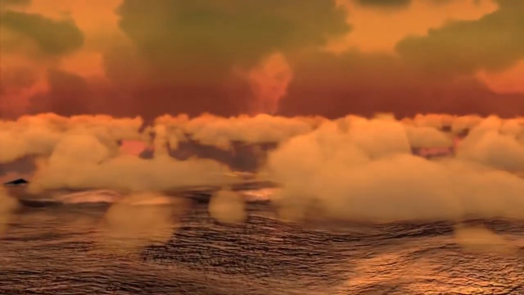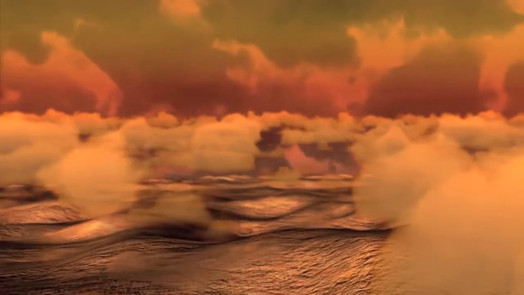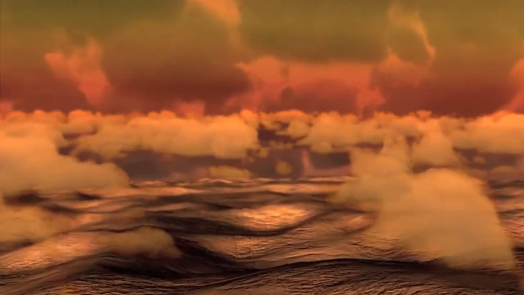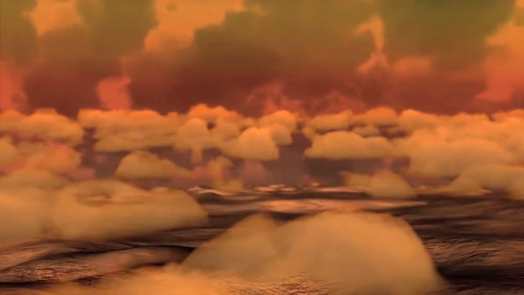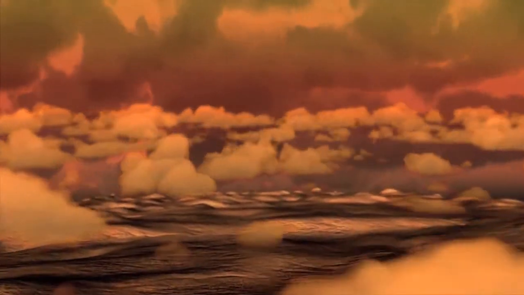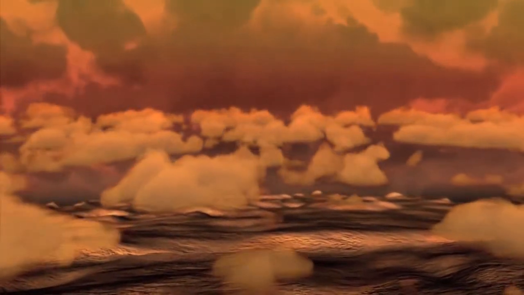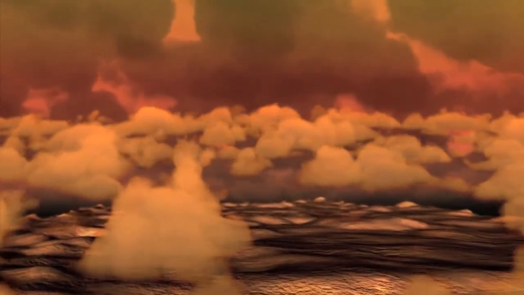Sulfur dioxide is also present in the atmosphere, and through chemical reactions with water vapor, forms sulfuric acid droplets. These droplets develop into complex, thick, swirling clouds that form noxious fog and acid rain on the surface of Venus. The dense atmosphere exerts a pressure that is 90 times greater than the atmospheric pressure on Earth.